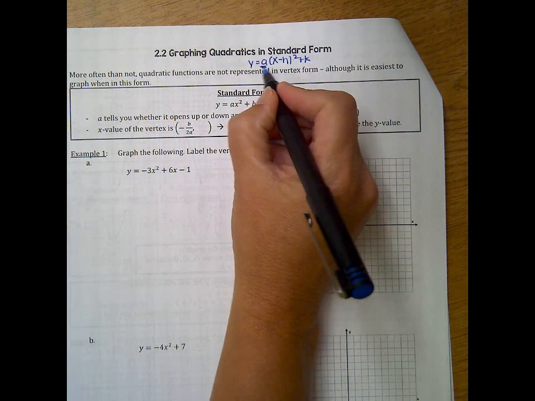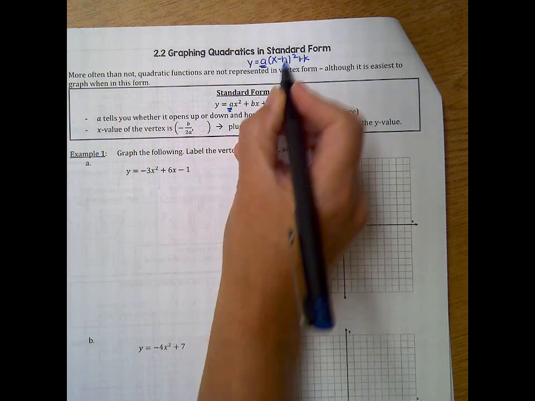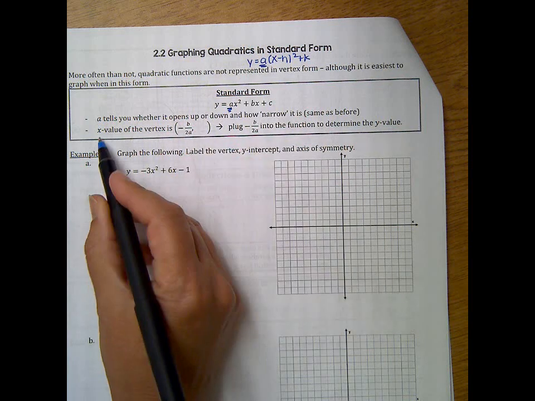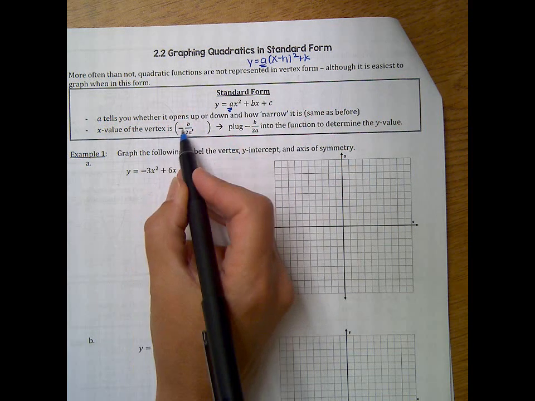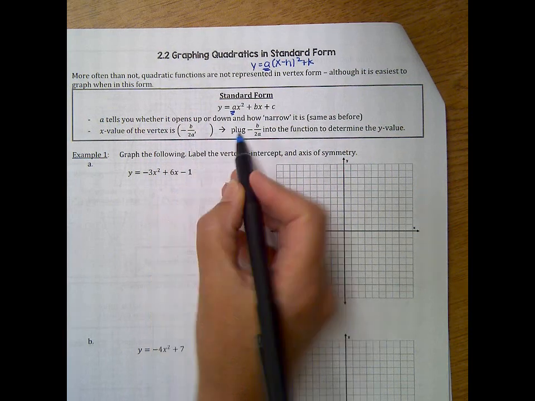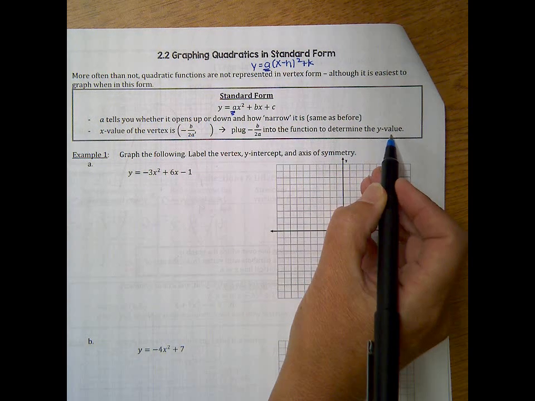A in this form is the same as the a in this form. The number that comes before x squared would be the same either way. The x value of the vertex is just going to be opposite b over 2a. I've talked about that a little bit before. And once you get that x coordinate, you can plug it back into the function to find the y value.